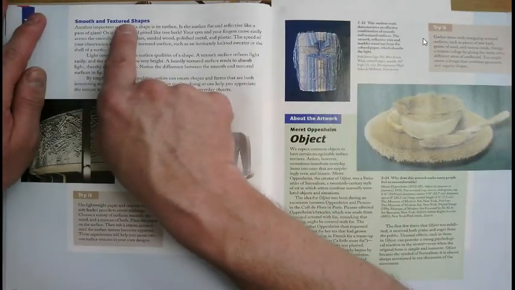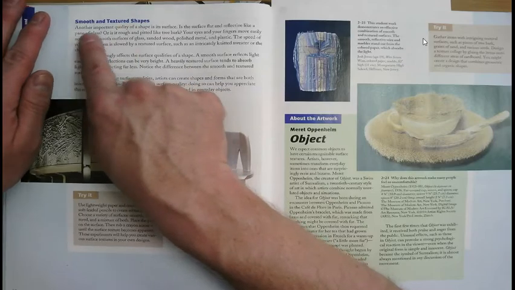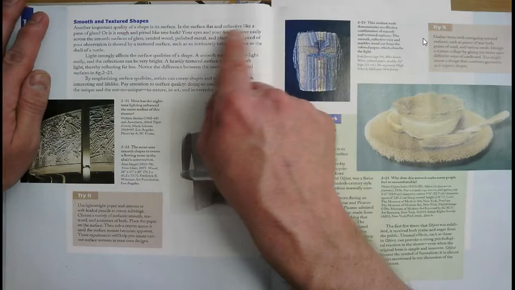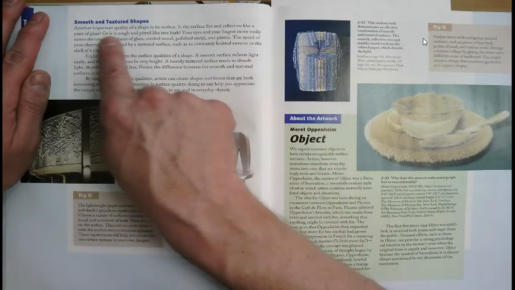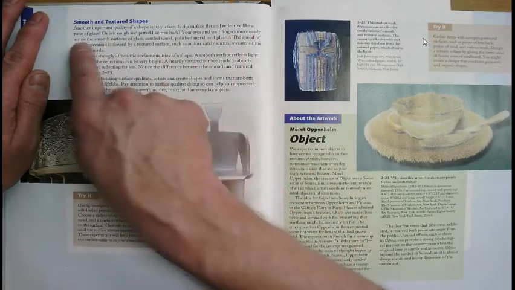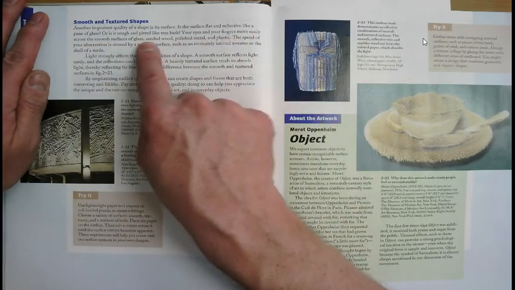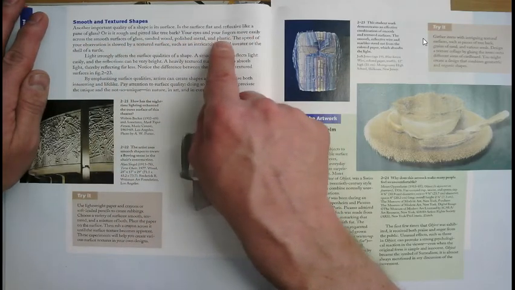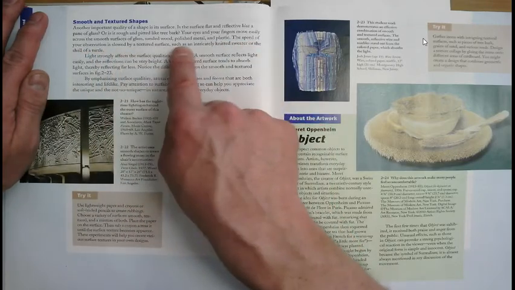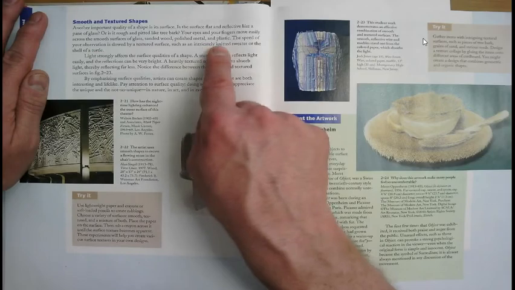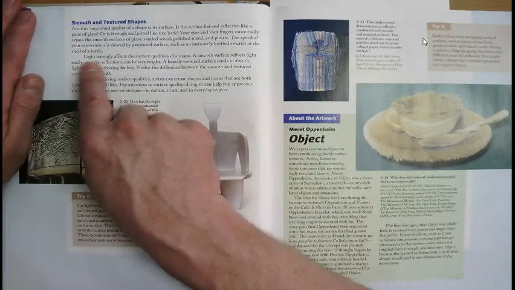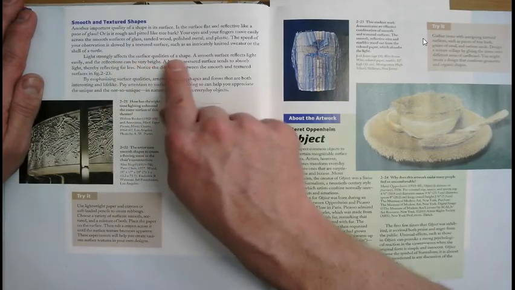Smooth and textured shapes. Another important quality of shape is its surface. Is the surface flat or reflective like a pane of glass, or is it rough and pitted like tree bark? Your eyes and fingers move easily across the smooth surface of glass, sanded wood, polished metal, and plastic. The speed of your observation is slowed by a textured surface, such as an intricately knitted sweater or the shell of a turtle. Light strongly affects the surface qualities of a shape.